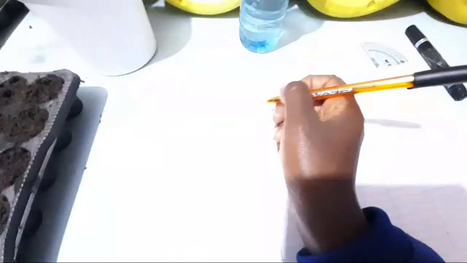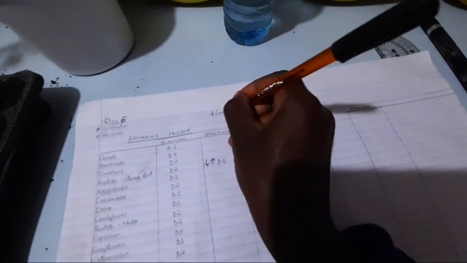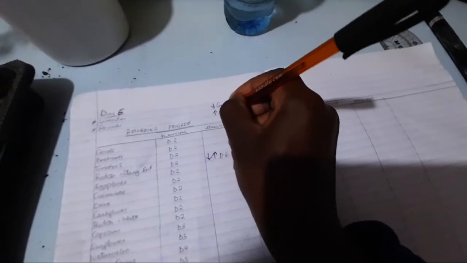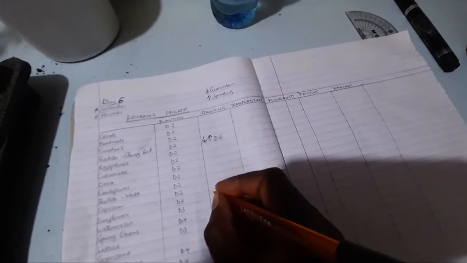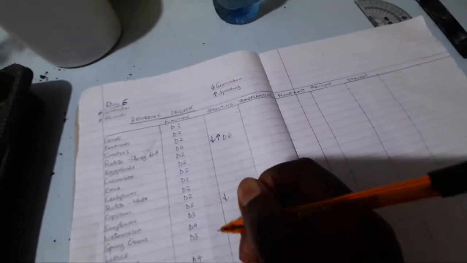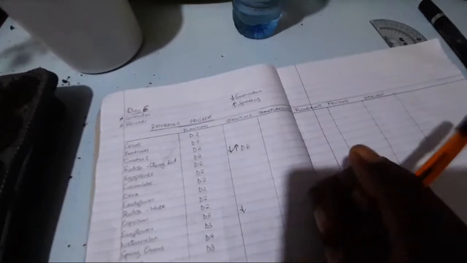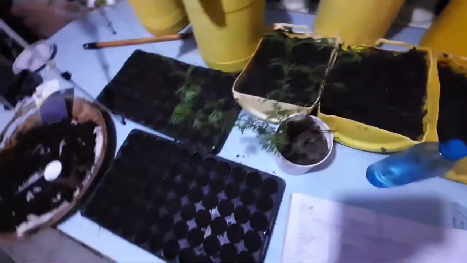So you're just going to write here. Then for the up arrow, okay. So for container 4, for sunflower, we'll do that. For container 3, it's the cauliflower. Wow, so this is nice.